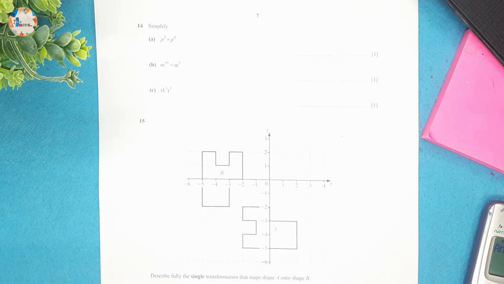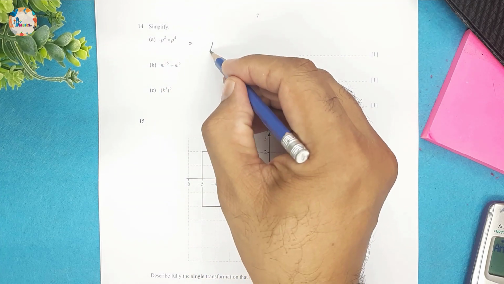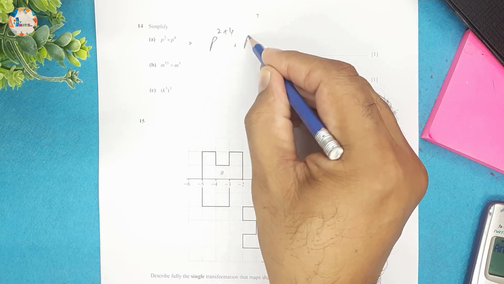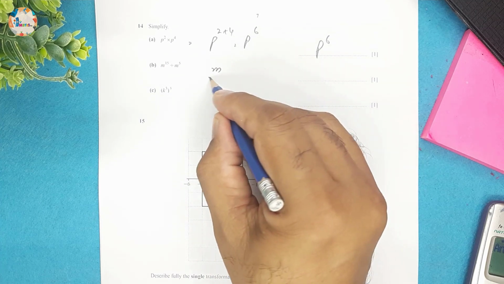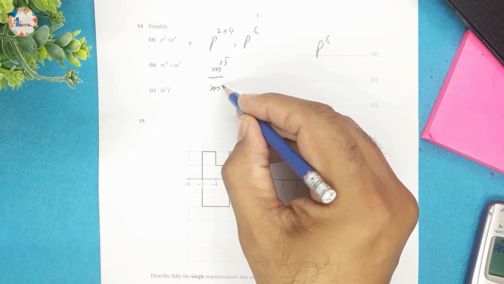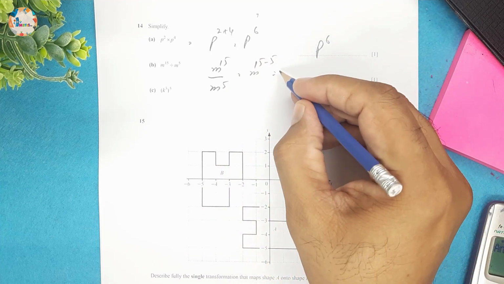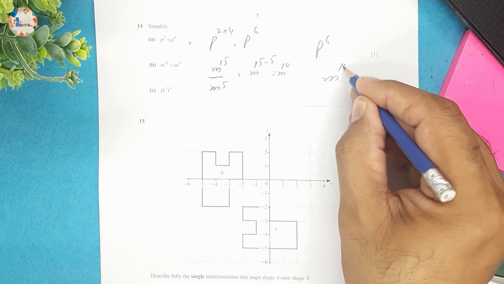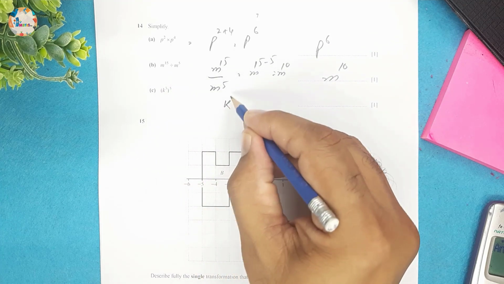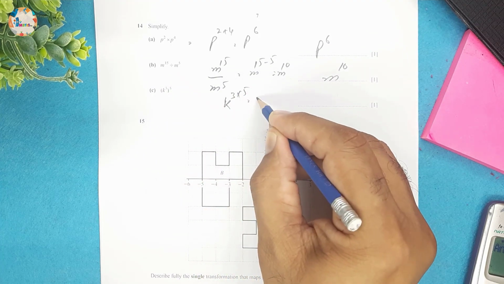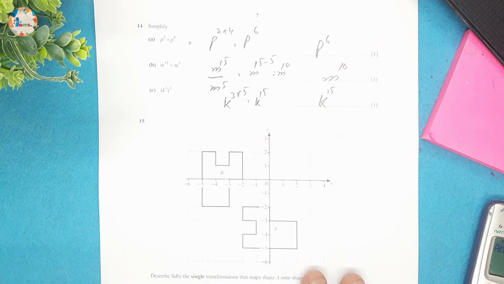Now question number 14 is simplification. Indices are multiplied when the bases are the same, and their powers will be added. So p raised to power 6. And when they are being divided with the same base, the powers will be subtracted. So 15 minus 5 is equal to m raised to the power 10. So m raised to the power 10 will be the answer. Then this is multiplication, so k raised to the power 3 times 5 is equal to k raised to the power 15. So k raised to the power 15 will be our answer.